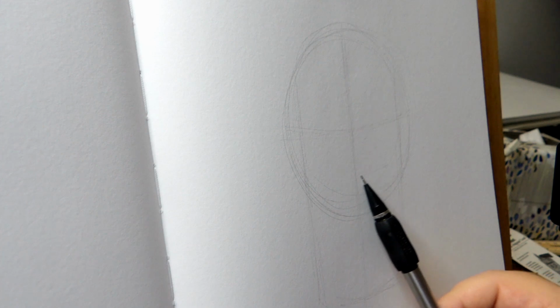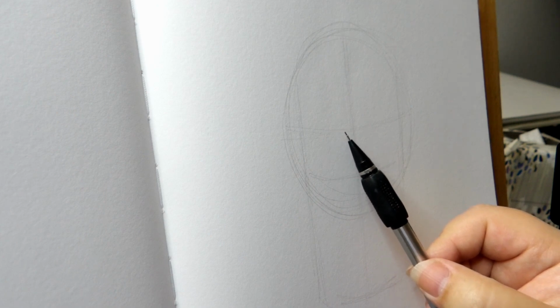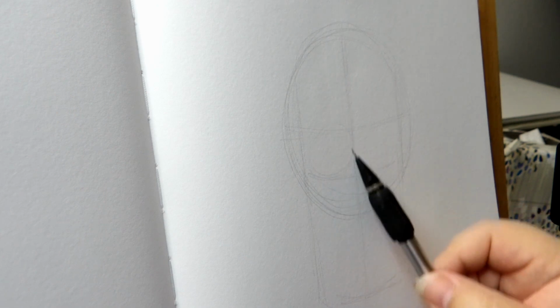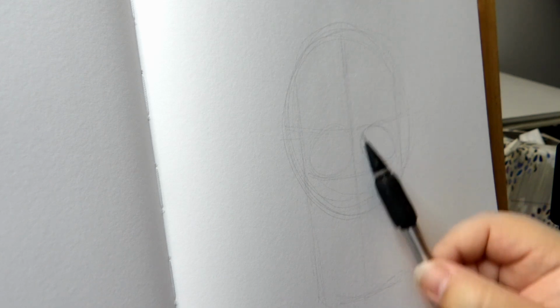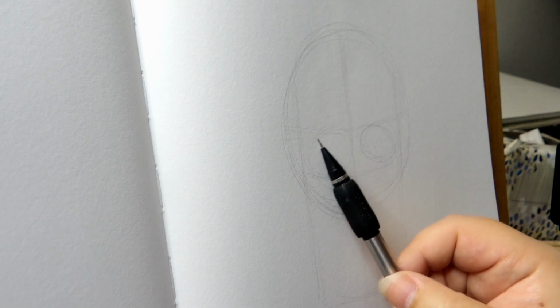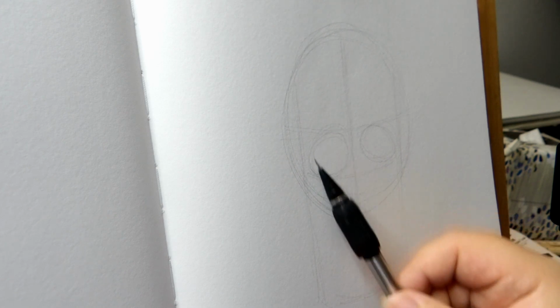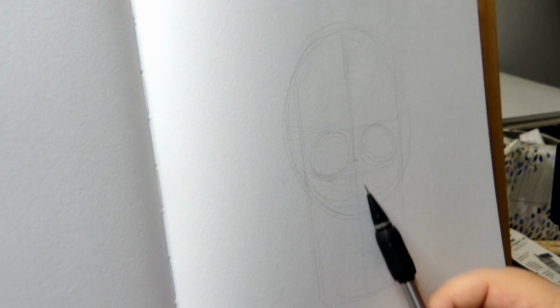Halfway between the midline and the bottom of the circle, we'll draw a horizontal line. This will tell us where the bottom of the eye sockets will go. The proportions will differ from that of the standard head, simply because we are drawing the underlying structures of the head. We'll place several circular shapes on the vertical line as a placeholder for the nose.